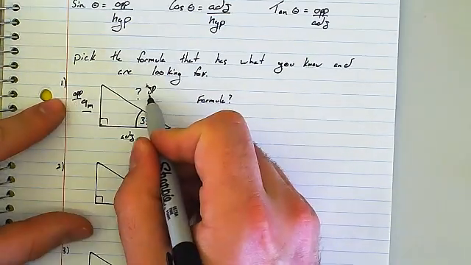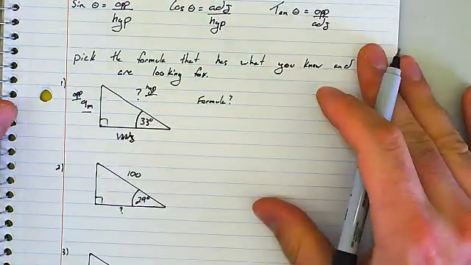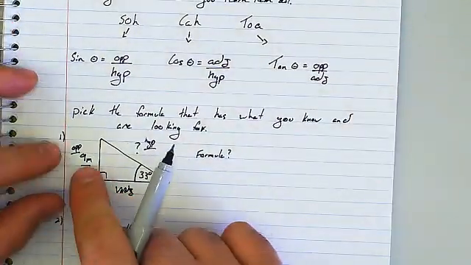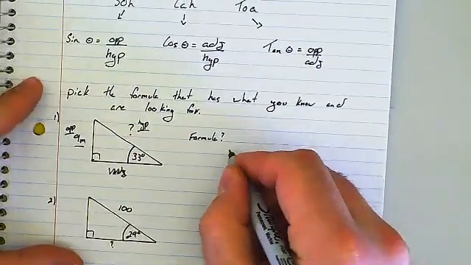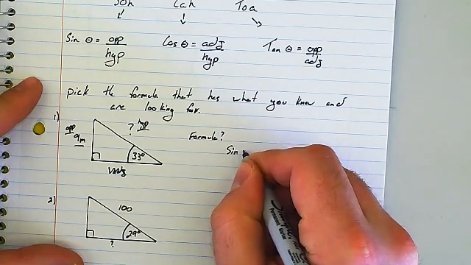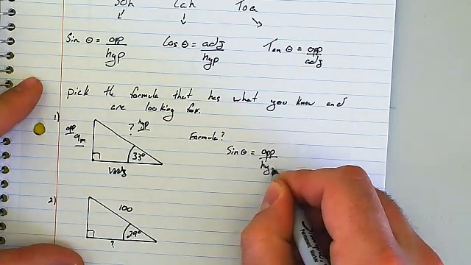So what formula basically uses opposite and hypotenuse? The adjacent we don't care about. So if we look back at our formulas, opposite and hypotenuse. Oh look, opposite and hypotenuse. We know we're going to use the formula sine theta equals the opposite over the hypotenuse.